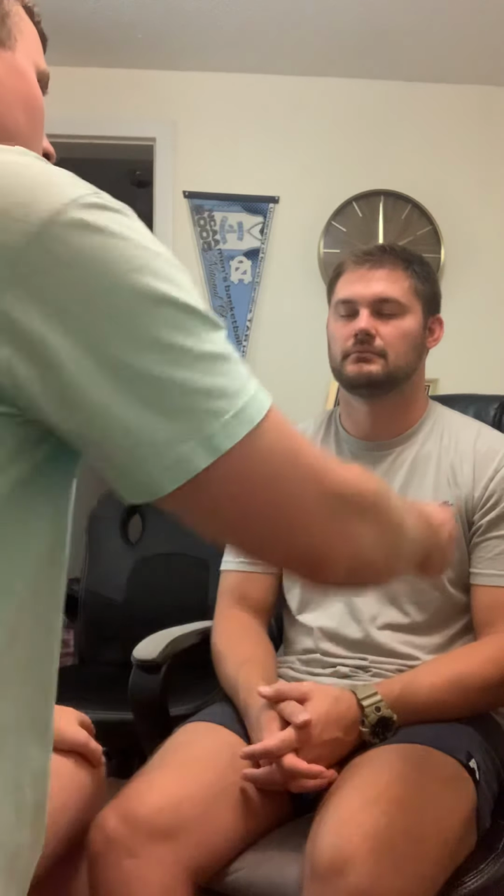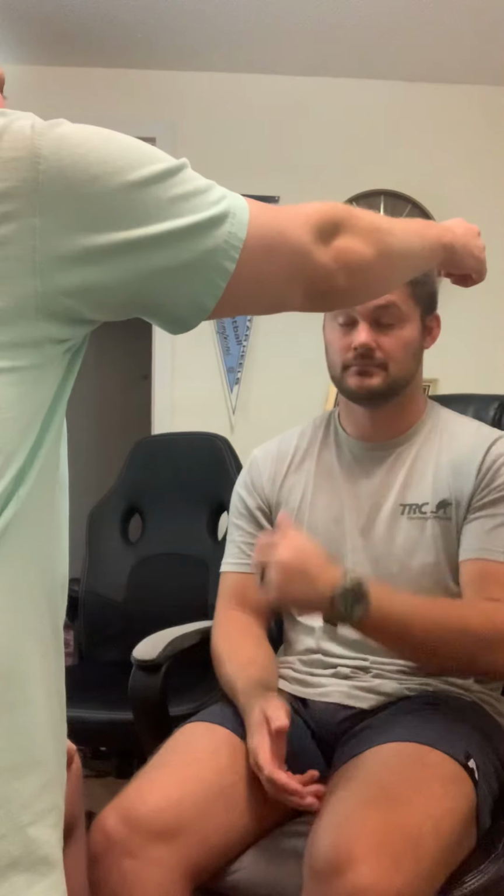Top, middle, bottom right, top left. All right. So we are now on to cranial nerve 7, which we can test through facial expressions.